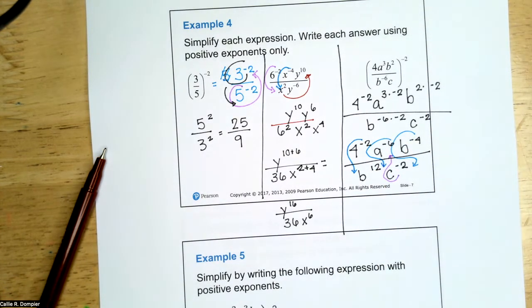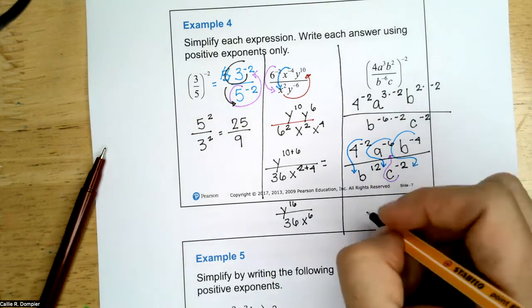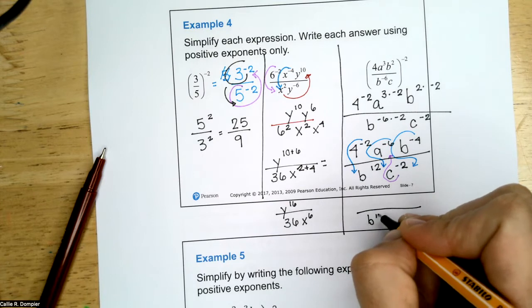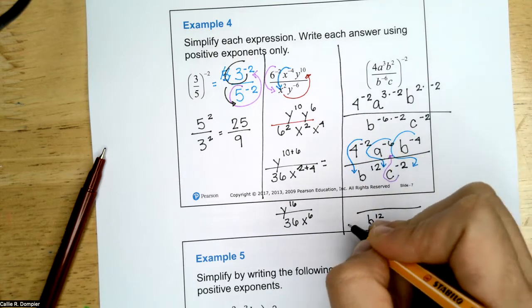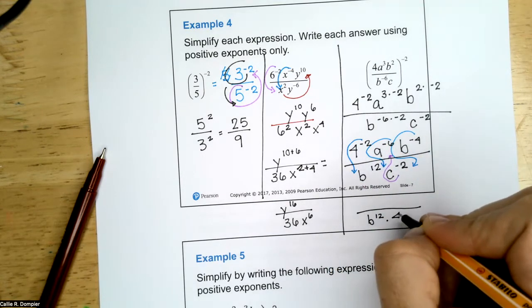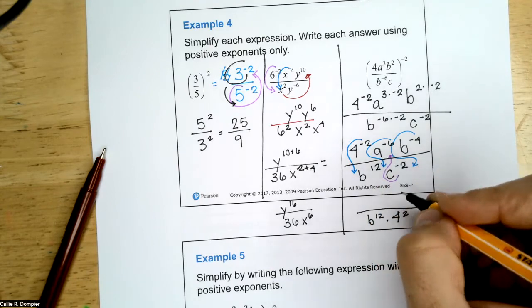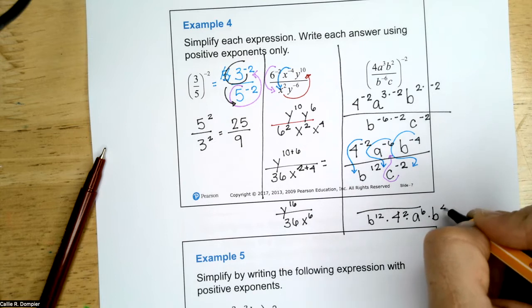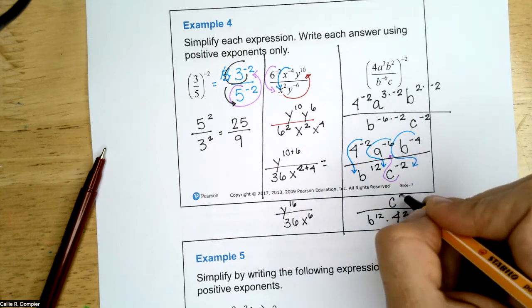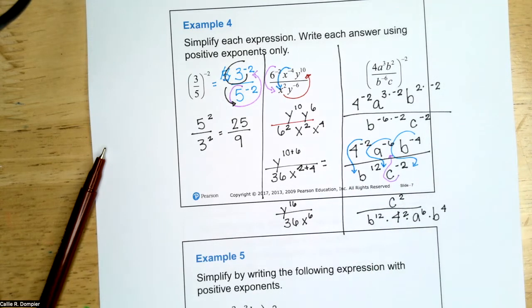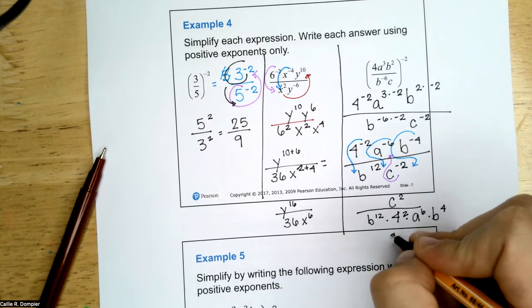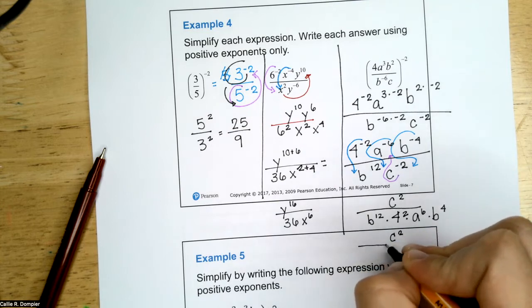Okay, so that becomes, what is the only thing that's staying? b to the 12th is staying. 4 squared is moving. a to the 6th is moving, and b to the 4th is moving, and then the c squared is moving. Good. All right, so that remains c squared on top.